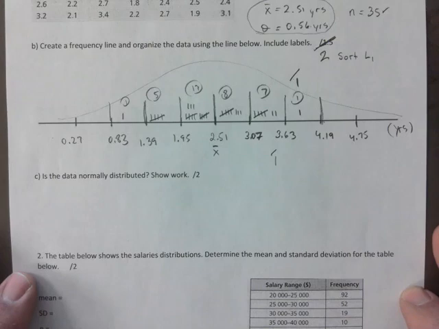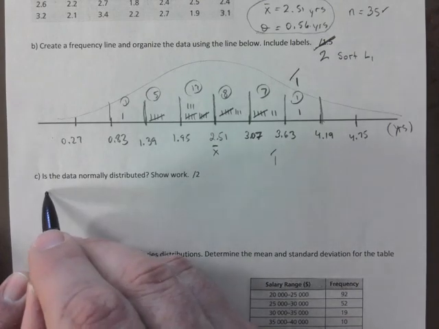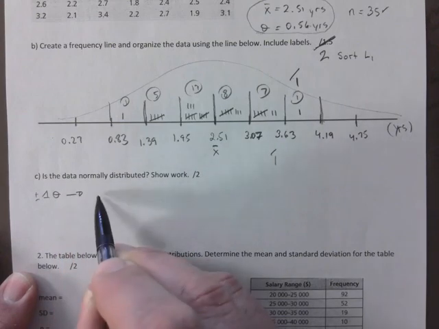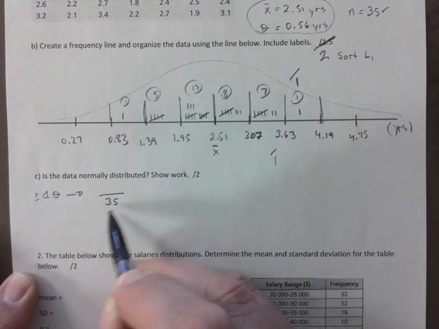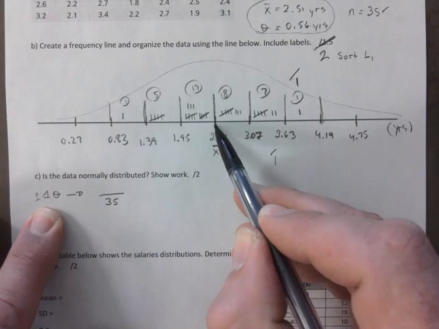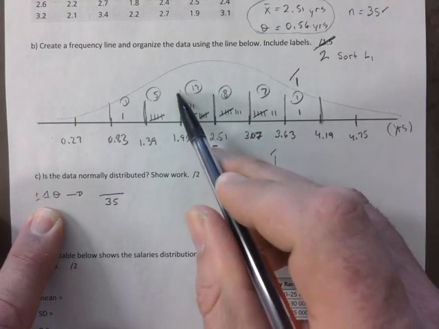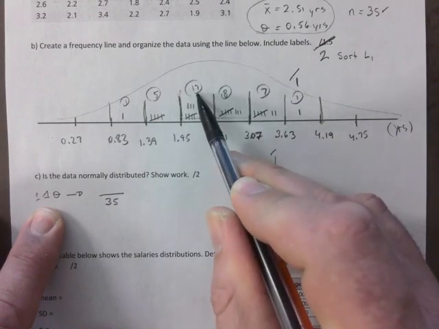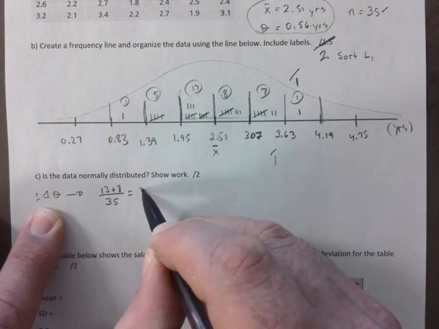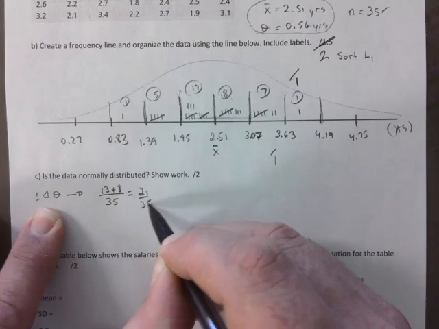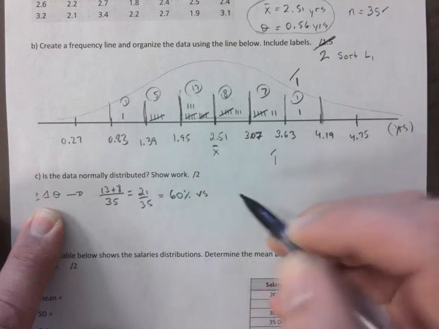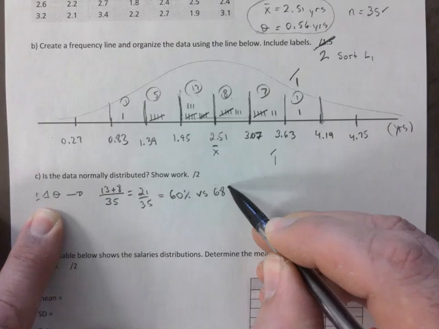Is data normally distributed? Show your work. So we're checking, right, plus or minus 1 standard deviation. Every time we're checking how many of the 35 values that we're considering are falling within 1 standard deviation. So this is your mean. So you would include the 13, everything from here to here, right? So 13 and 8. So that would be 21 over 35. That ends up being 60%. Versus supposed to be 68, right?